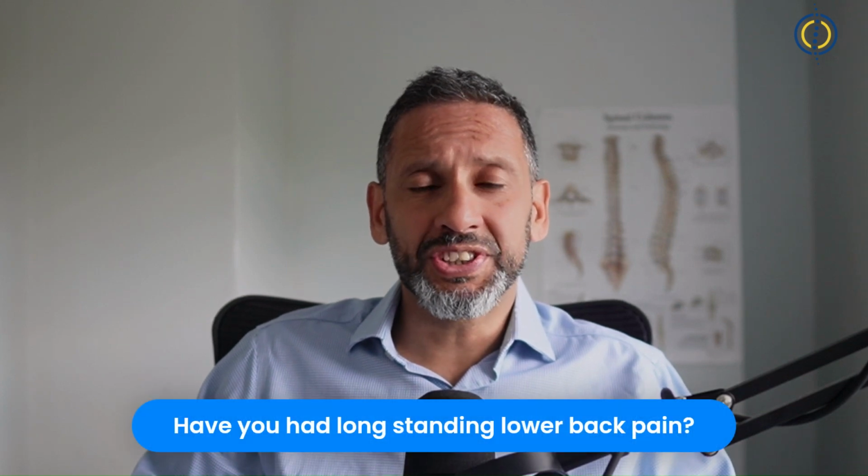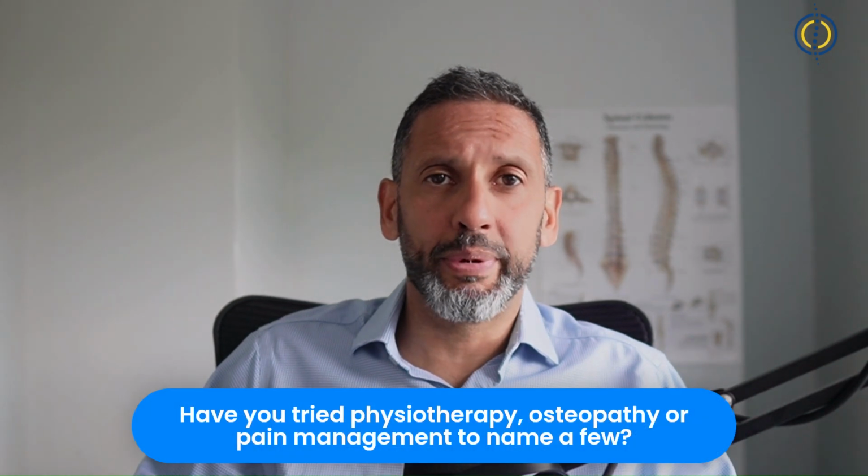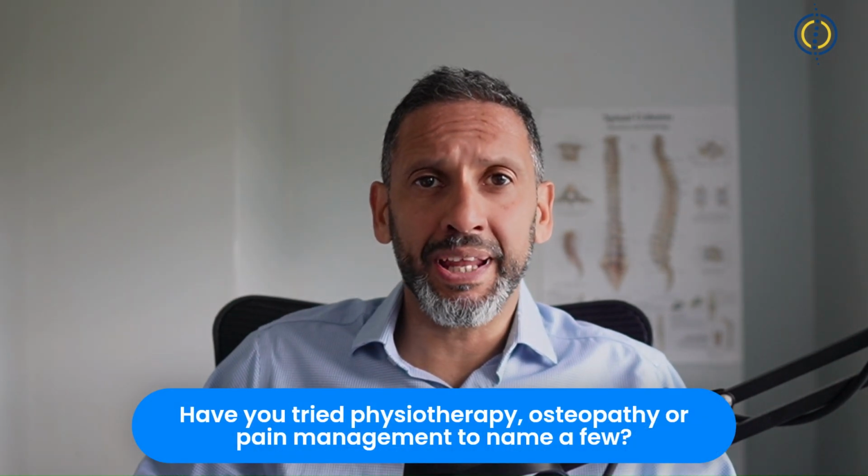Have you had long-standing lower back pain? Maybe you've tried other treatments such as physiotherapy, osteopathy, or even pain management.